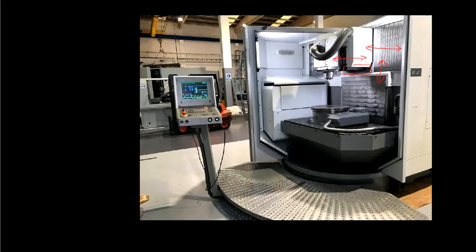And then you can see that the spindle is mounted off of this part of the machine here, and it looks like it can rotate. So this whole spindle can rotate about the y-axis here. And then you can see the part can rotate on this axis.